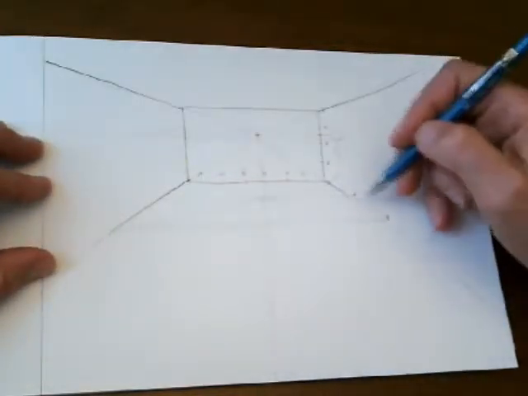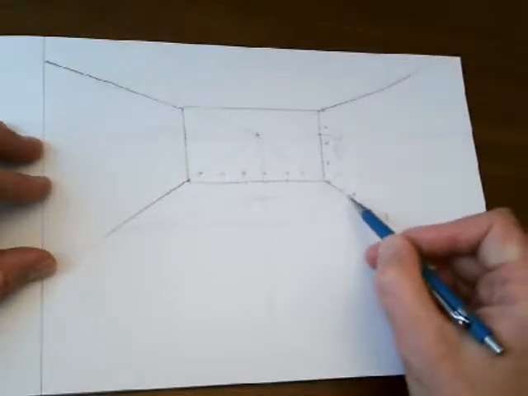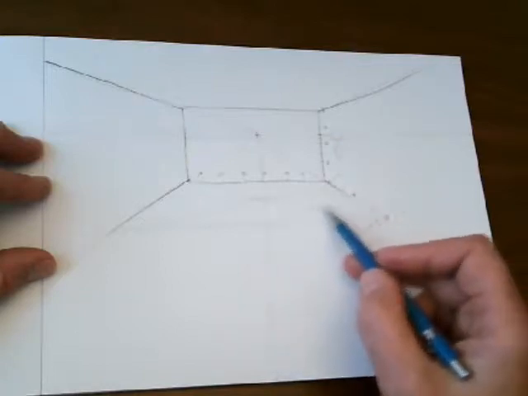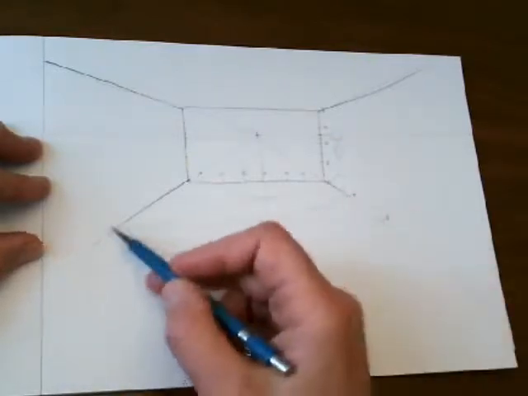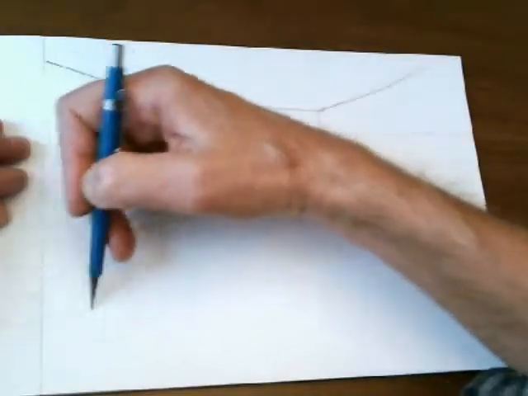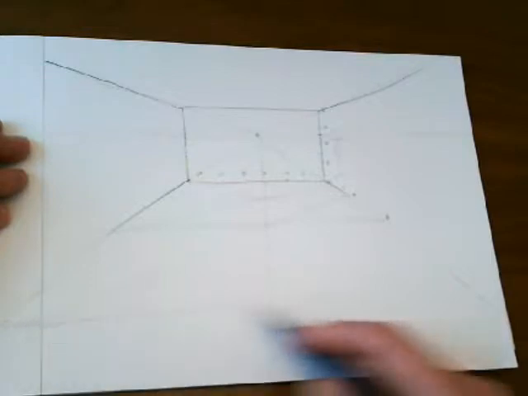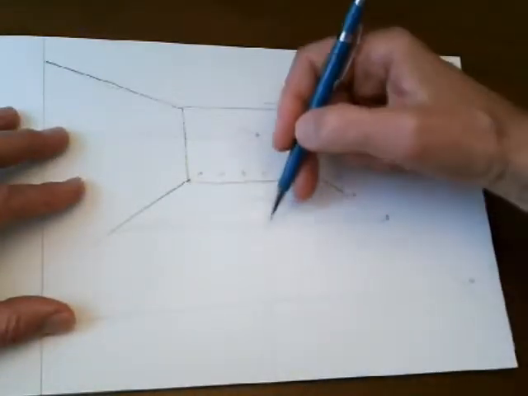If I want to add another 4 feet, then I come from 4 to 8, that's 4 feet, and instead of making this the center, I make this the center. I continue that line on through, and where that meets this line out here on the side would be a 12-foot line across the front of the room. So 10 is going to be half of that.